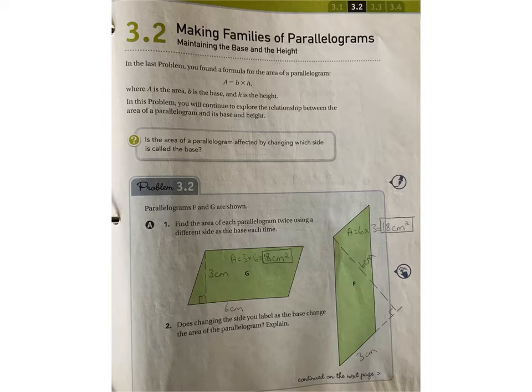If you look at problem 3.2, it says find the area of each parallelogram twice using a different side as the base each time. I've done this for you, because if we were in school, you would put this onto a centimeter grid and figure out how long it was.